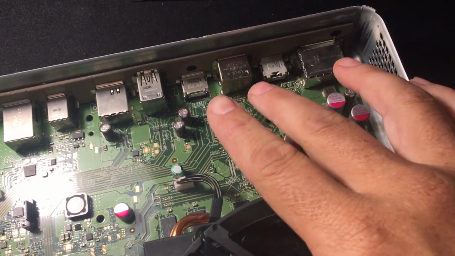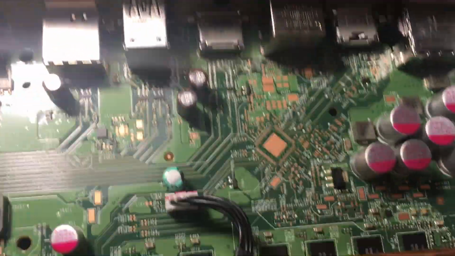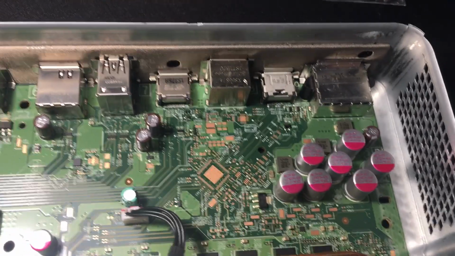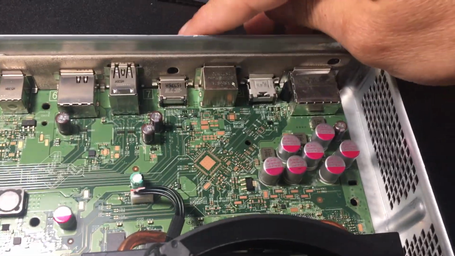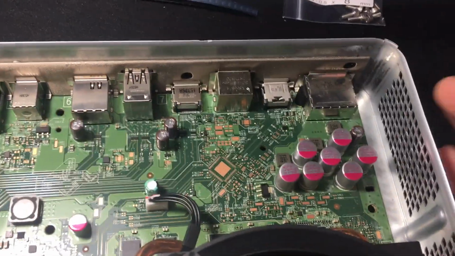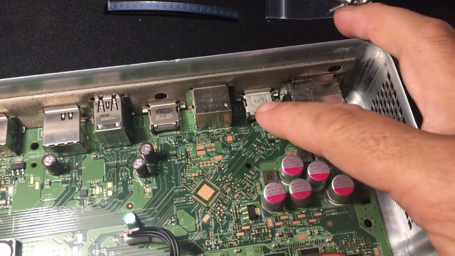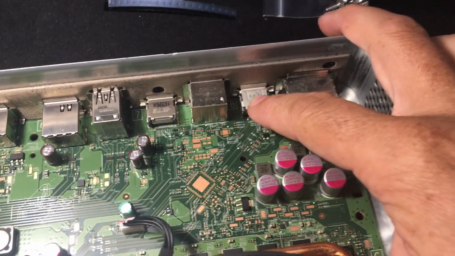So you can see here there's actually two different HDMI ports on here. I don't know if I can get a close-up of that. There are two different ports. You have your HDMI in port here, which is not a port that anybody uses, and I've never tested on this system. But here's the actual one that everyone does use, which is the HDMI out.